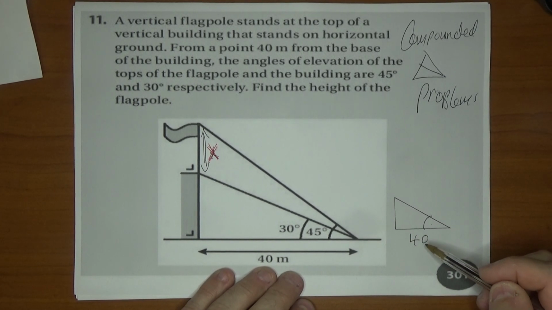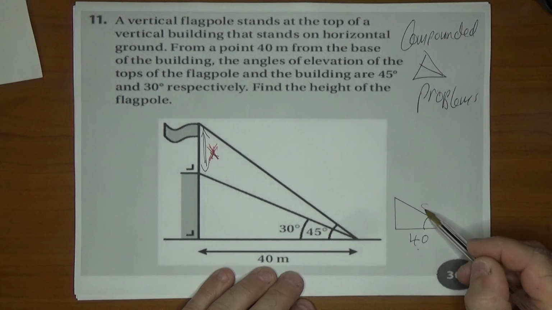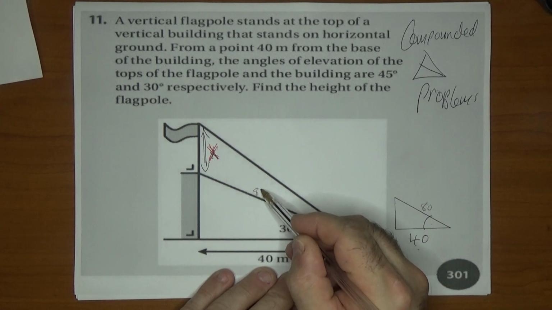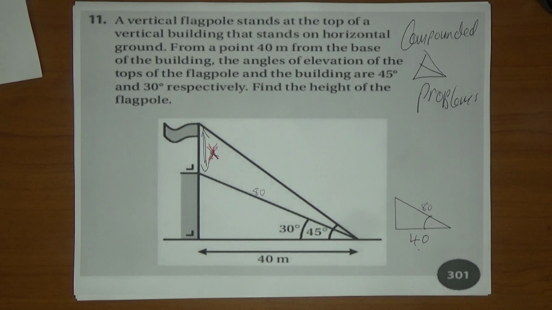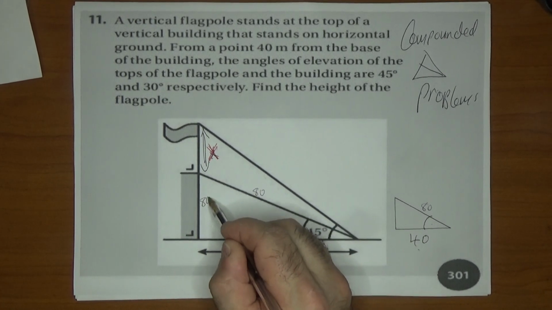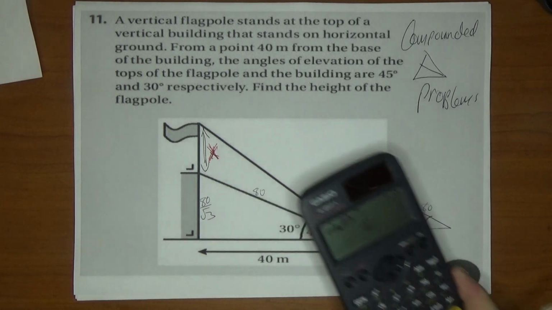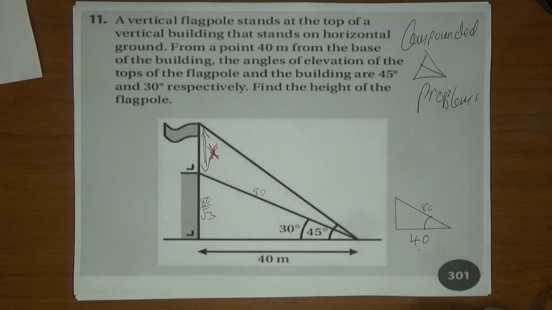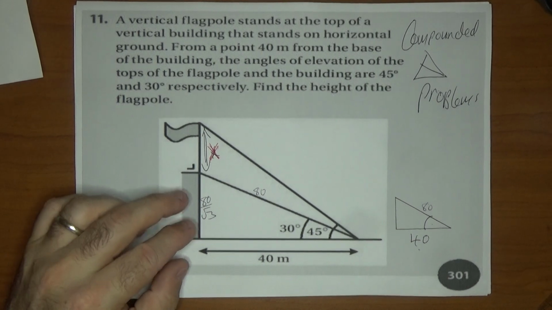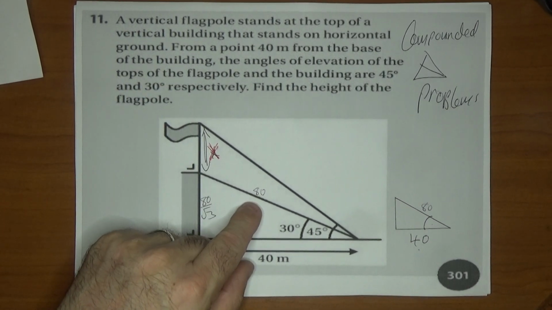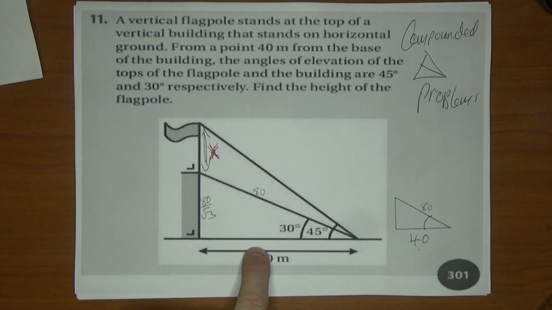So to go from there to there I would get 80. And to go from there to there I would get 80 over root 3. So you notice you don't need to use your calculator and you don't need to use cosine and sine to get that information, because that's double this in a 30, 60, 90 triangle.